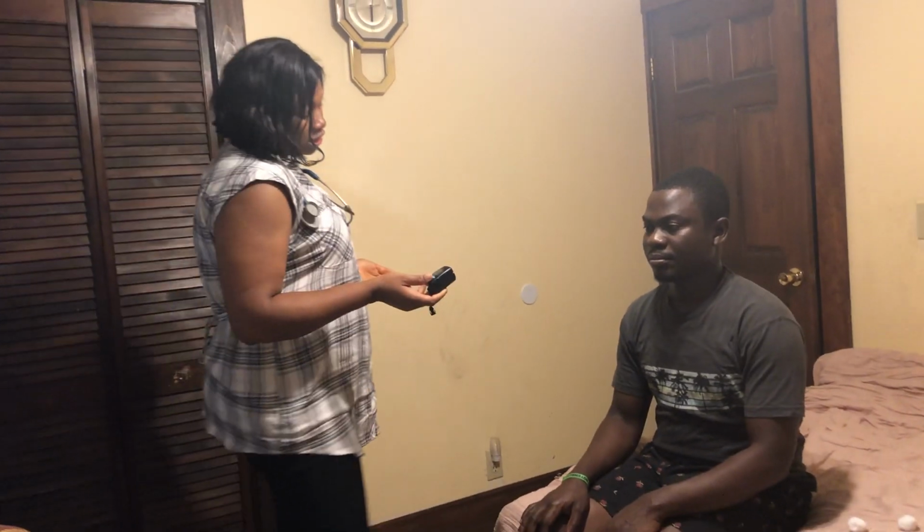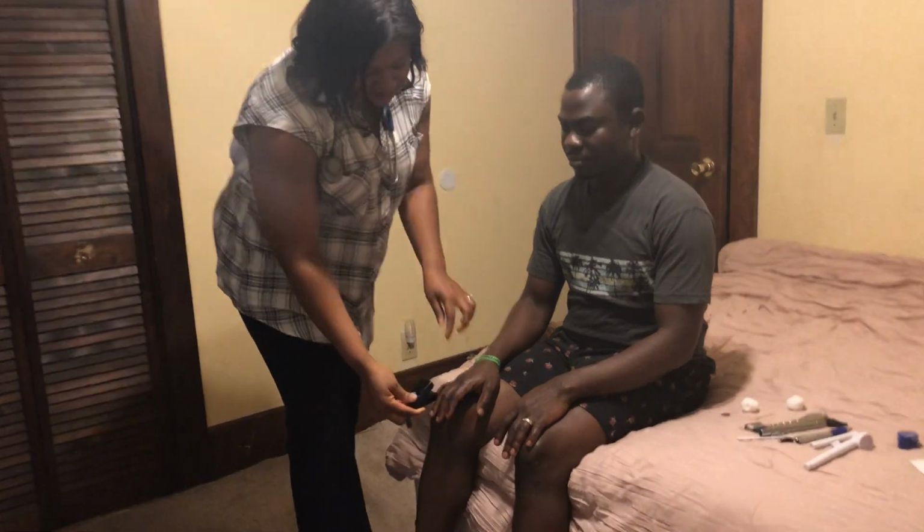I'll go ahead and check the pulse and the oxygen saturation by placing my oximeter on the patient's finger.